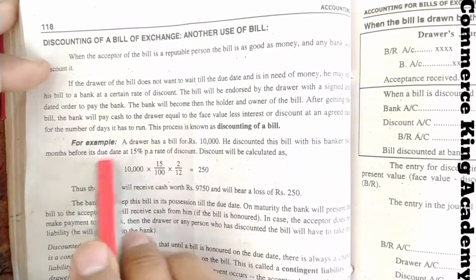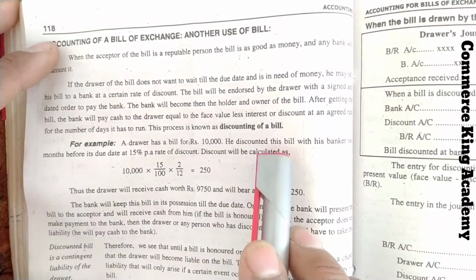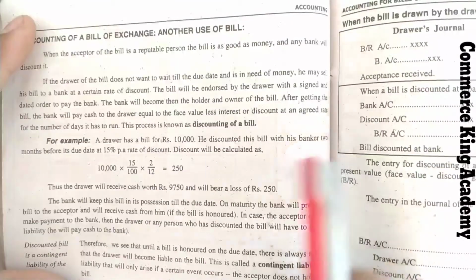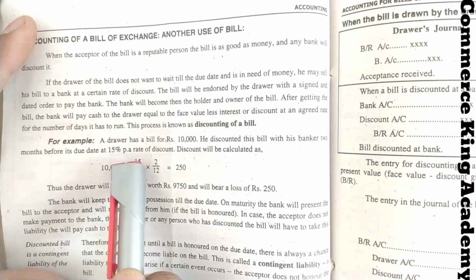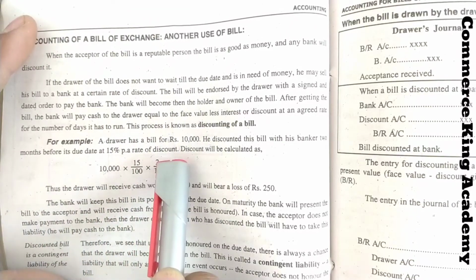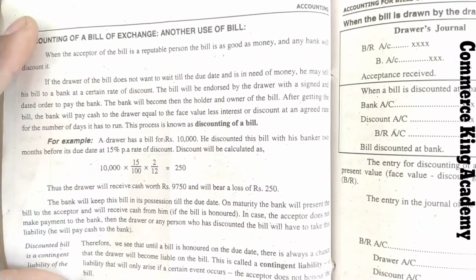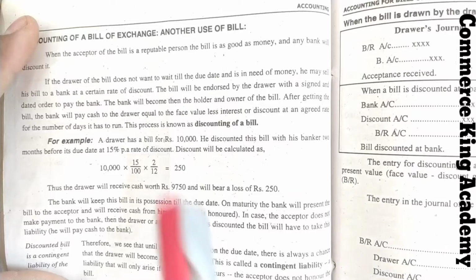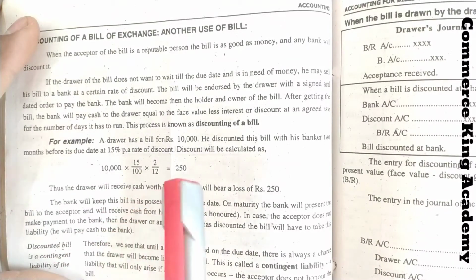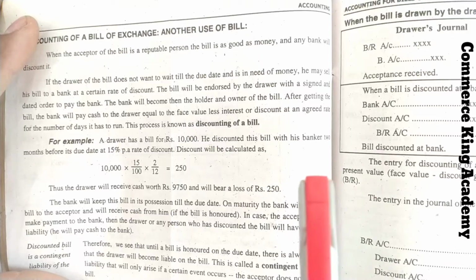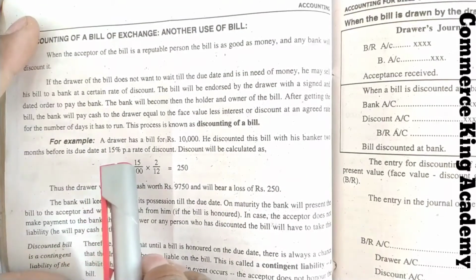For example, a drawer has a bill for 10,000 rupees. He discounted this bill with his banker 2 months before its due date at 15% per annum rate of discount. Discount will be calculated as under. In this sentence, the writer said a drawer went to discount the bill from the bank. The bank says to the drawer, we deduct 15% per annum.